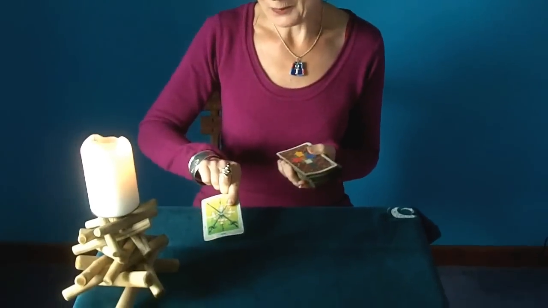I generally lay the cards out in pairs because two cards will give me a bit more information and allow me to pinpoint more accurately the area of the client's life that we're looking at. So here we go. I will start. If the camera can pan down onto the cards, thank you very much.